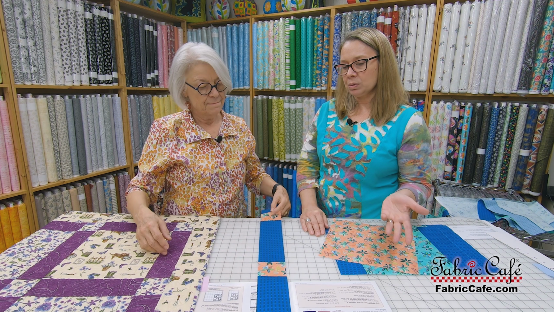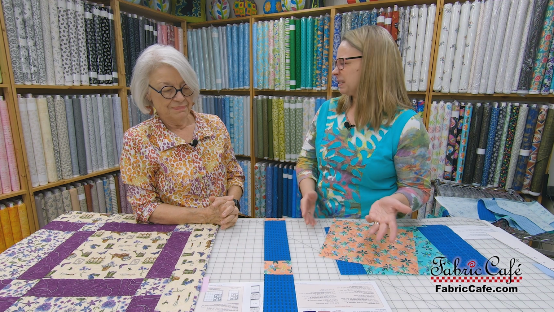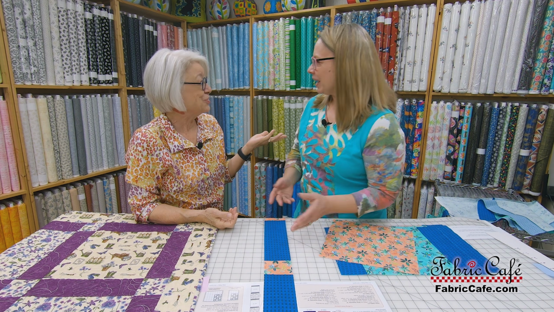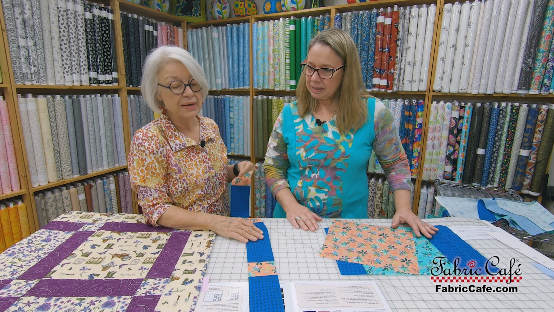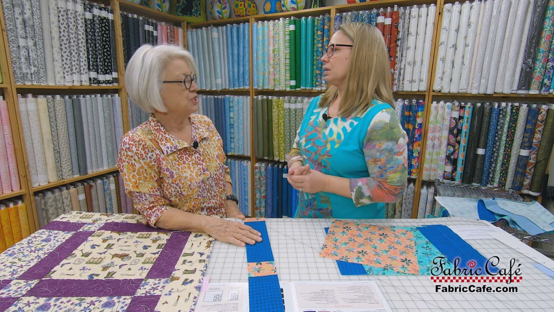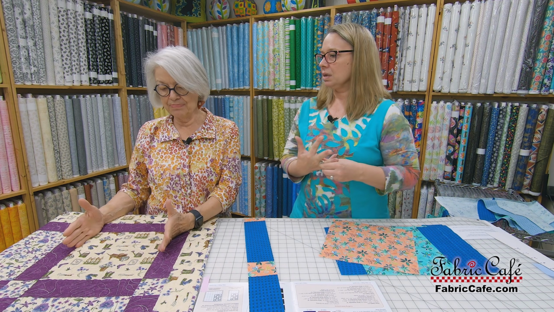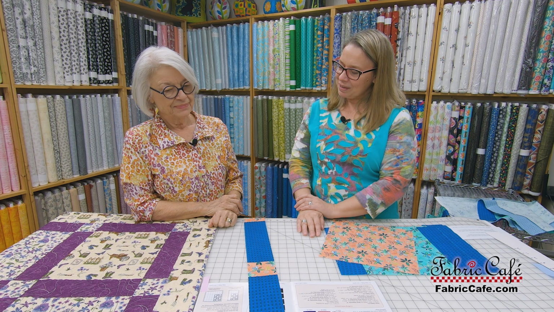Okay, so a sashing strip is sort of like a really skinny block row, kind of. Does that make sense? That's a good way to put it. It's almost like you made a vertical skinny row. Okay, right. So it's just something that joins rows of blocks together. Right. A sashing is just something that you're putting in between the larger blocks. Okay, very interesting. I like how this is made.